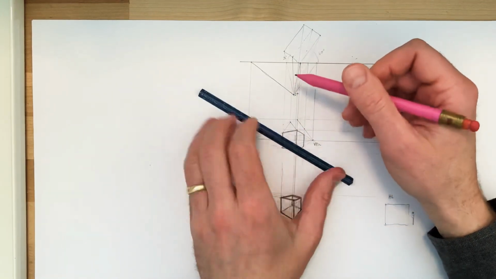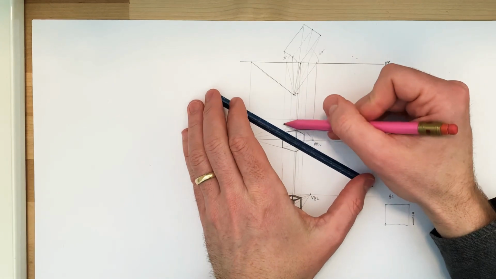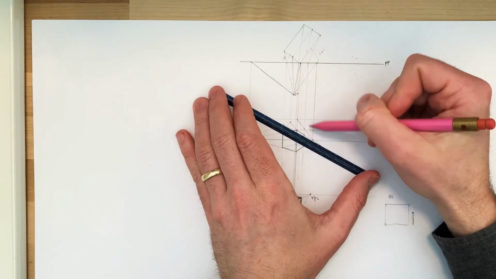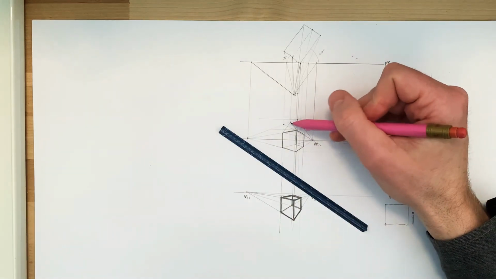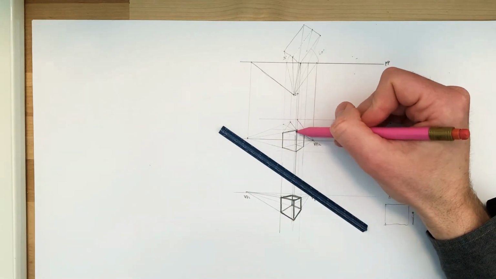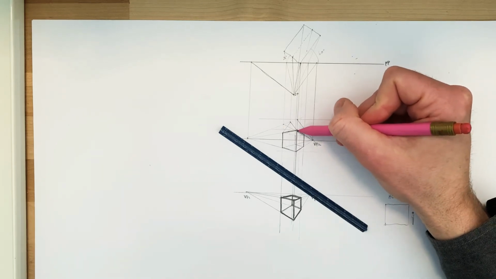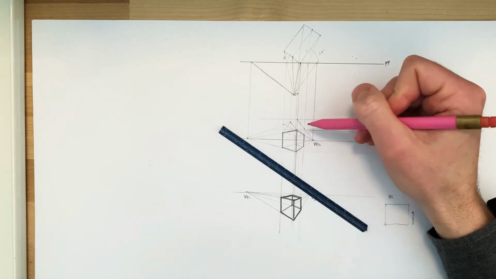Actually, it's not. I think I'd rather take it this way. So I'm going to take the top front corner, bring it back here. This gets a little finicky, but this is our line, and this is our vertical. It's right there. So this is actually our back pane of glass right here.